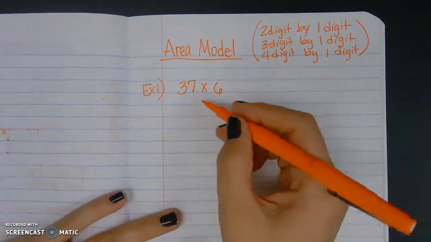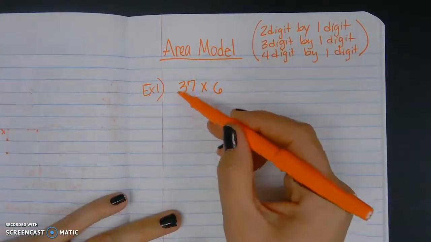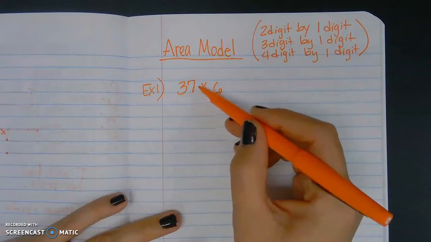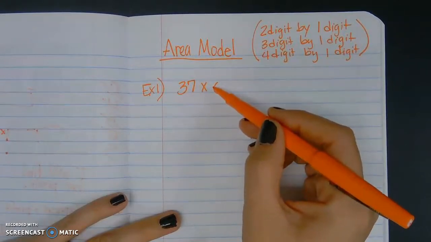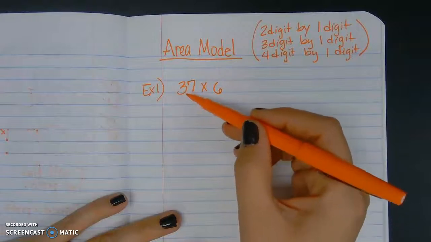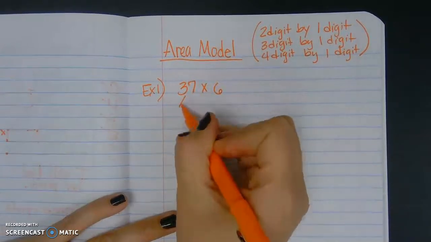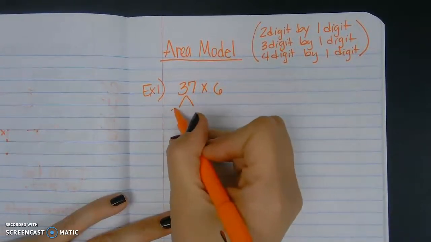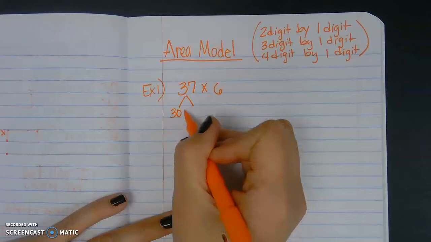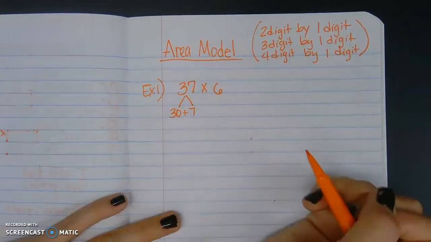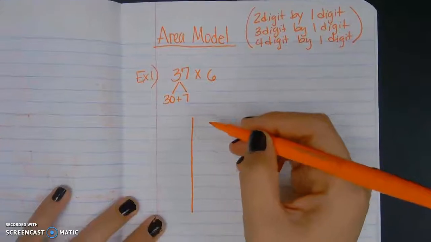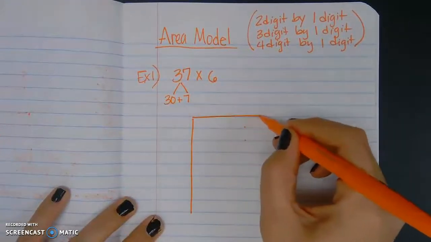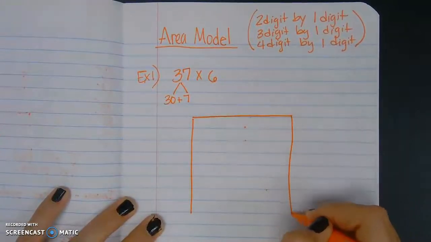All right, so for area model, you're going to take your number here. This is called a factor. The numbers you multiply times each other are called factors. So you're going to take your first factor and you're going to put it into expanded form. So 30 plus 7, all right? So you're going to draw yourself a pretty good size square, because you're going to write inside of it.